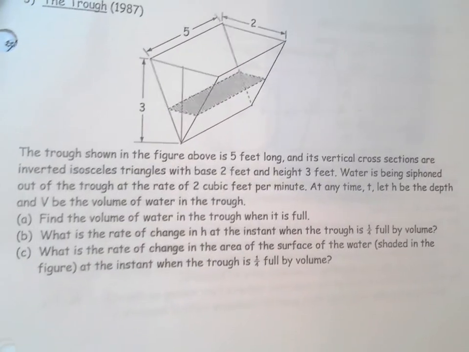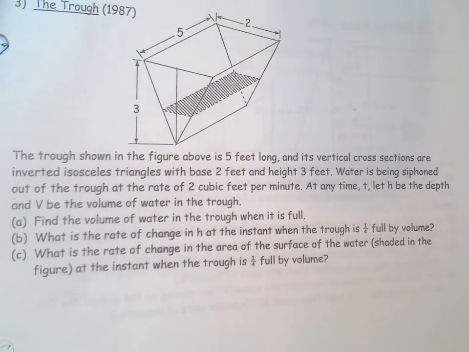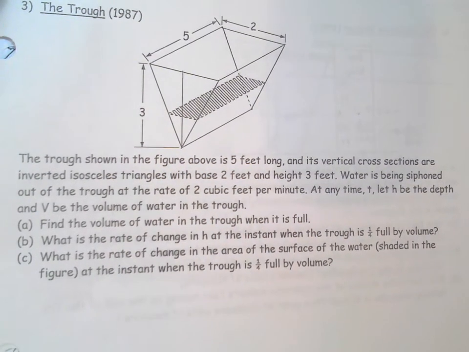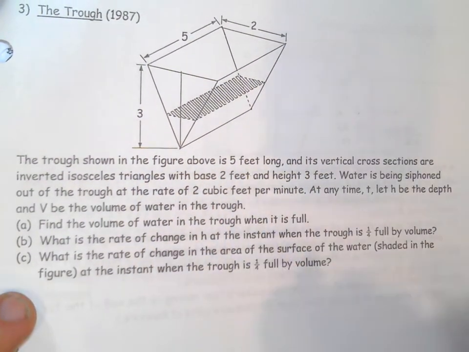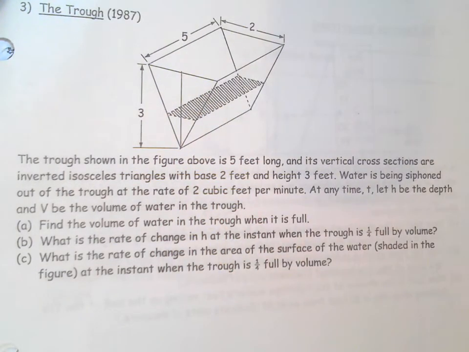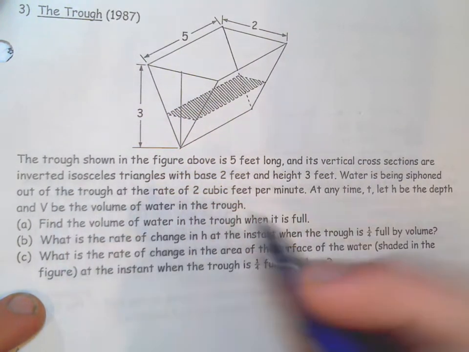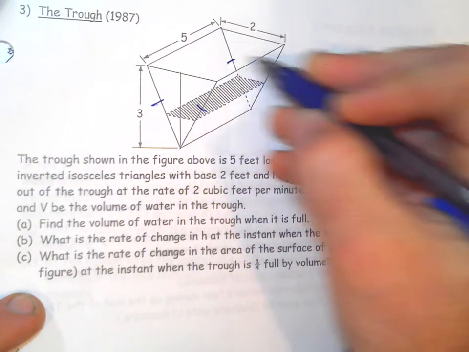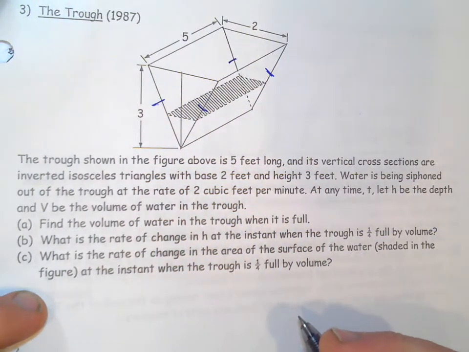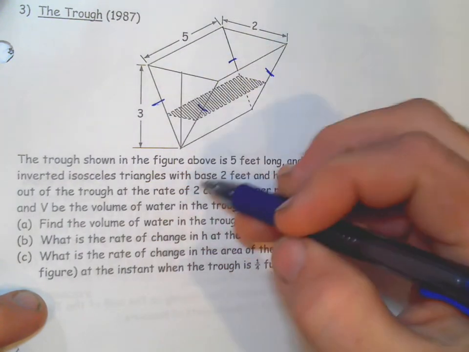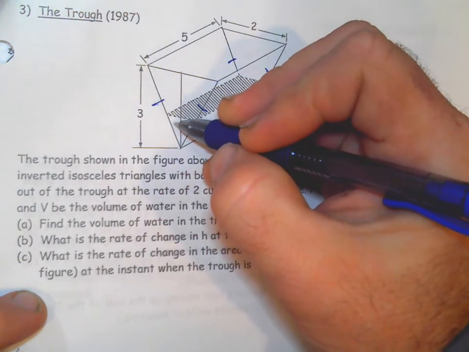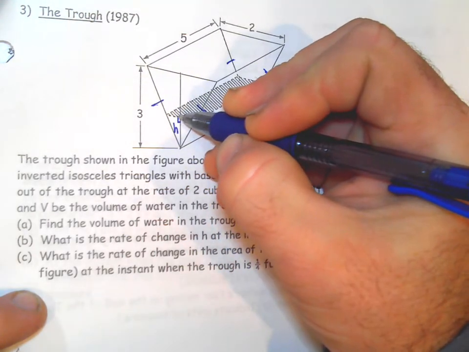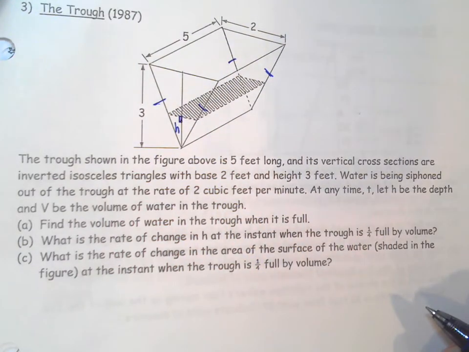So this next one's a little crazy, the trough. So you want to create some variables, right? It says the trough in the figure shown is 5 feet long, always 5 feet long, right? It has vertical cross sections of inverted isosceles triangles. Okay, upside down isosceles triangles, 2 equal sides with a base of 2 and a height of 3. Now, okay, at any time, let h be the depth. So h is the depth of the water, or the height of the water.